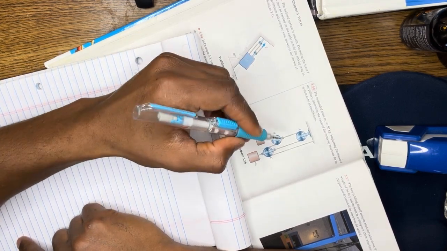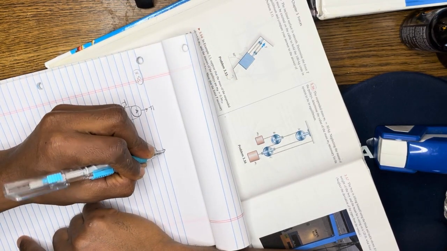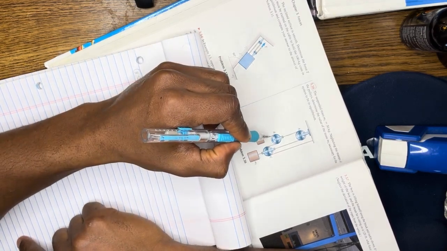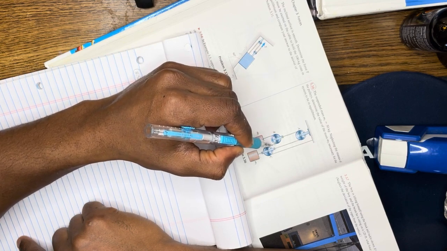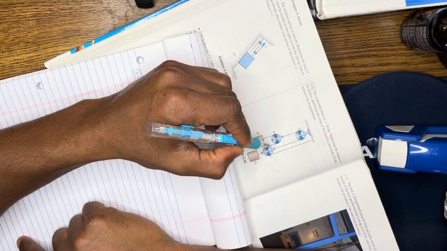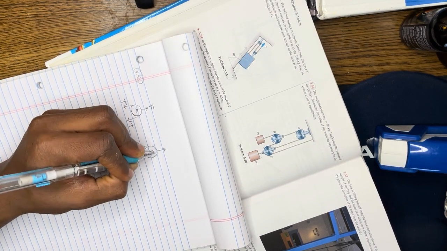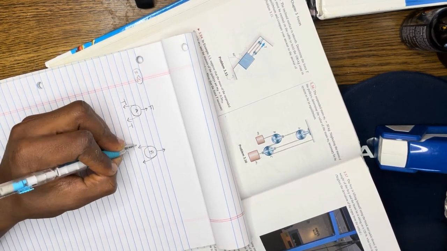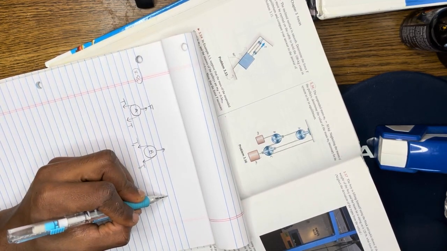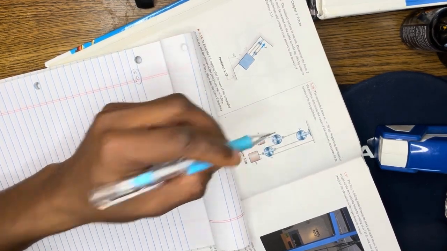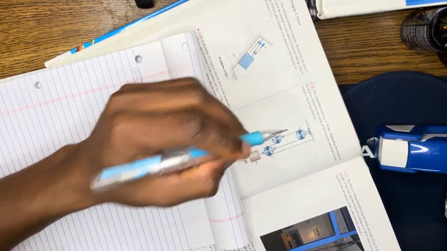Pulley B, we have the tension T coming to it. It is suspended up, and then we have the mass here. We also have the same cable going around, and this is T1 and T1, and there's nothing else, okay? So tension and same cable around, okay?